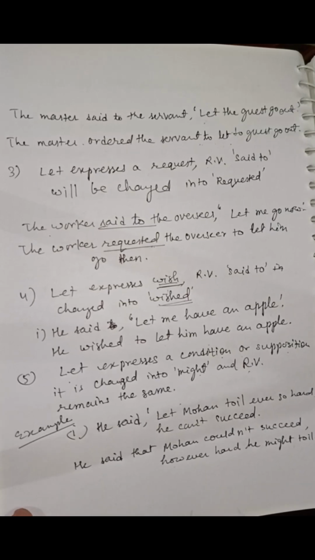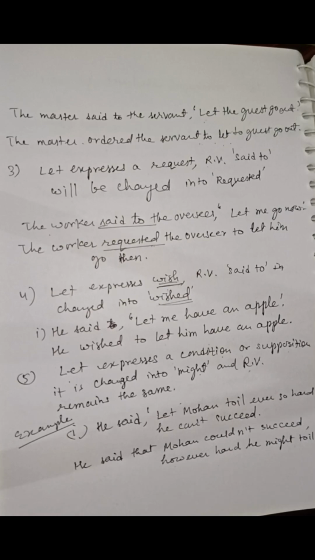Right. So children, till here the explanation on imperative sentences is complete. We have learned how to change direct speeches containing imperative sentences into indirect narration. There are many types that I have shown you examples of, and with more practice you will be able to keep the rules in mind.